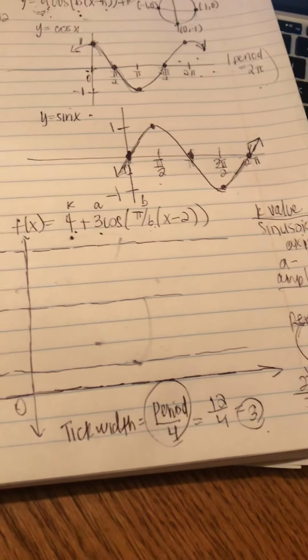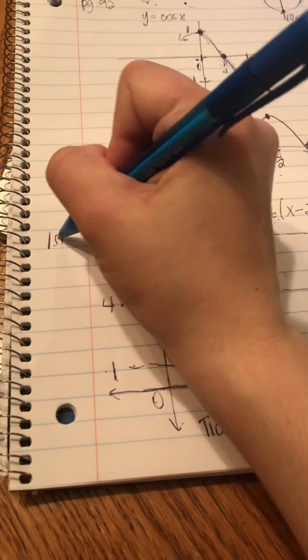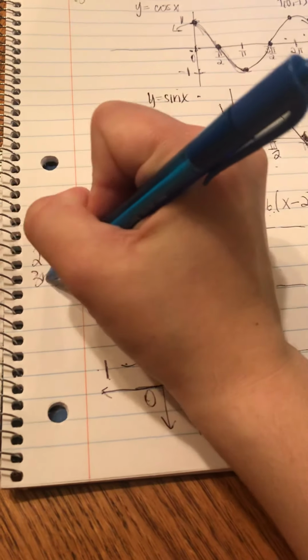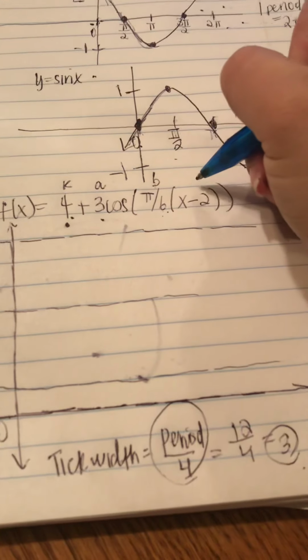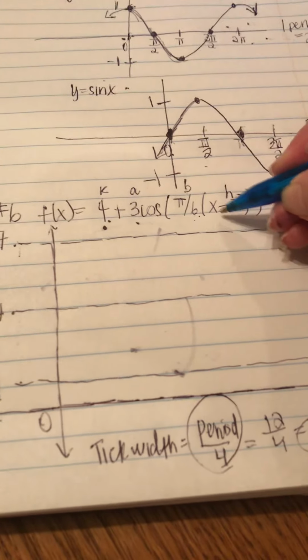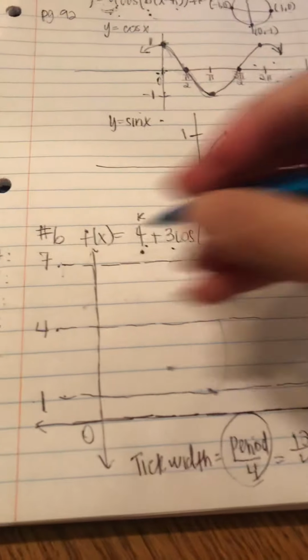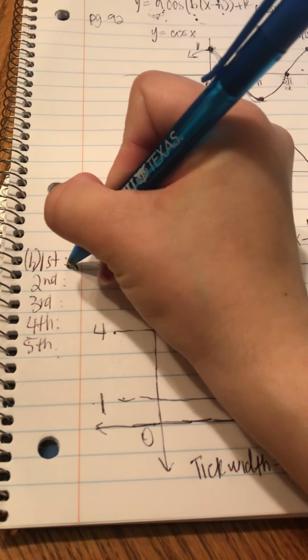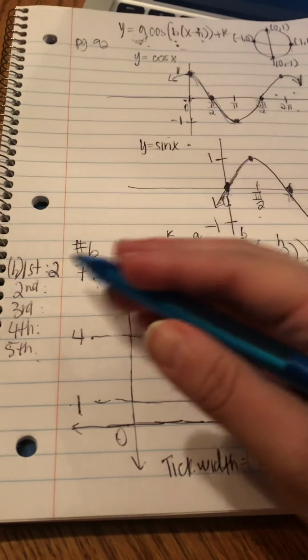So what I'm going to do with that, well, first I'm going to have another set, I'm going to start over here. So I'm going to have 5 tick marks. So the first tick mark, the second tick mark, the third tick mark, the fourth tick mark, and last but not least, the 5th tick mark. Okay? The first tick mark is actually always going to be our H value. So if you take a look here, remember the H value is inside, and that one says x minus 2, but you can't trust the H, though. That actually means it's going to the right 2. So your first tick mark is always going to be your H value, and in this case, it's 2.